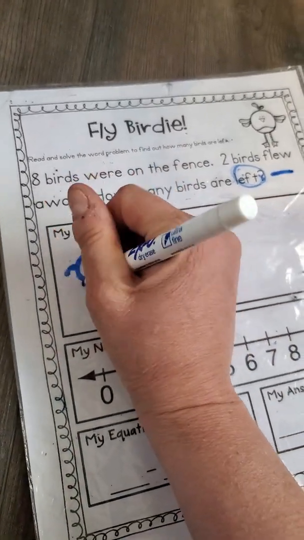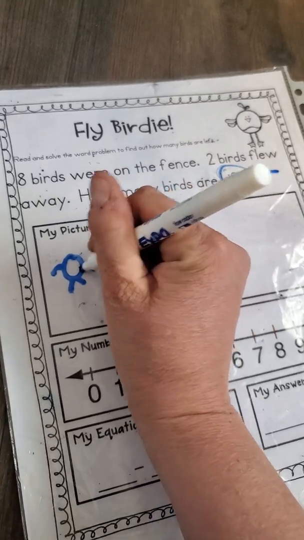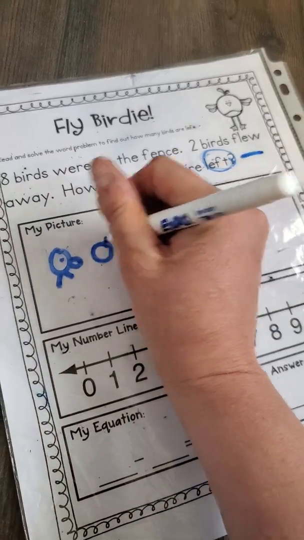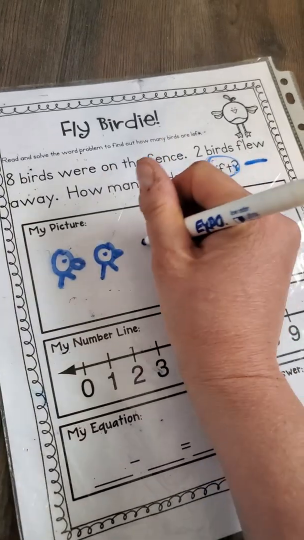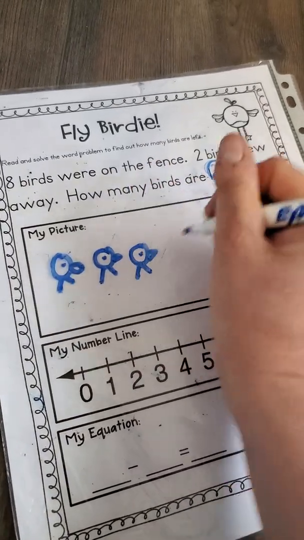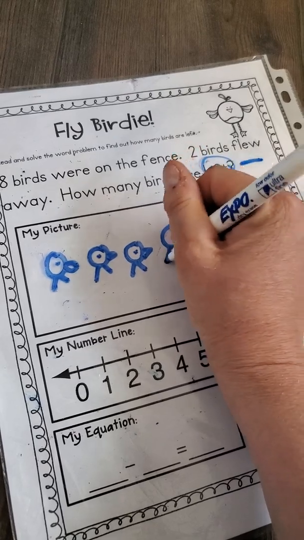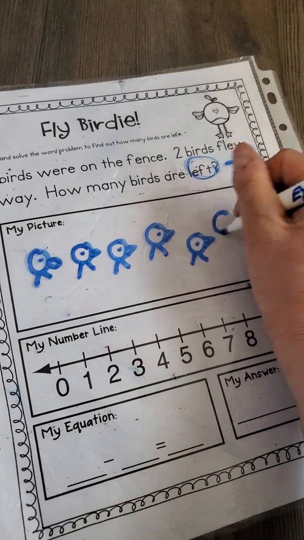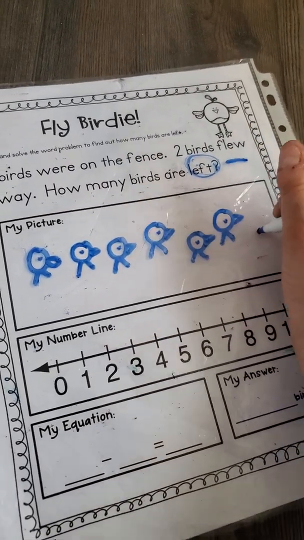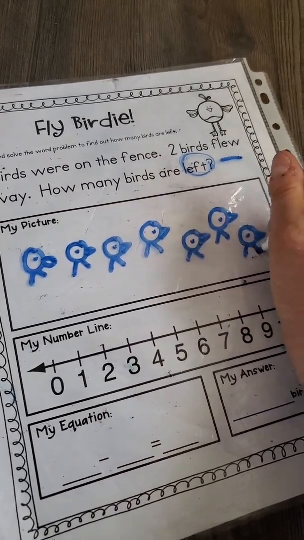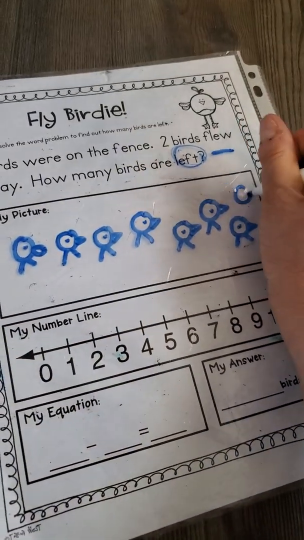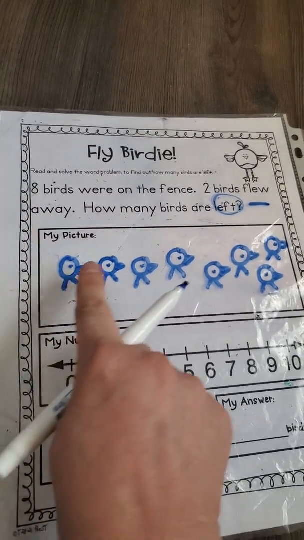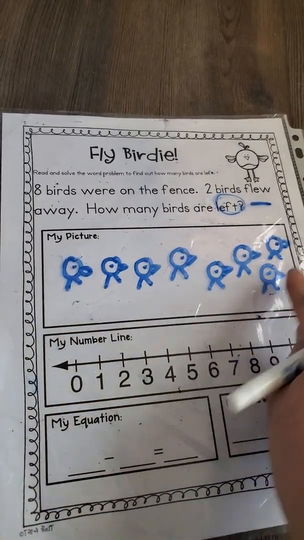Here's 1 bird. Here's 2 birds. 3, 4, 5, 6, 7, 8. So we have 8 birds, right? 1, 2, 3, 4, 5, 6, 7, 8.